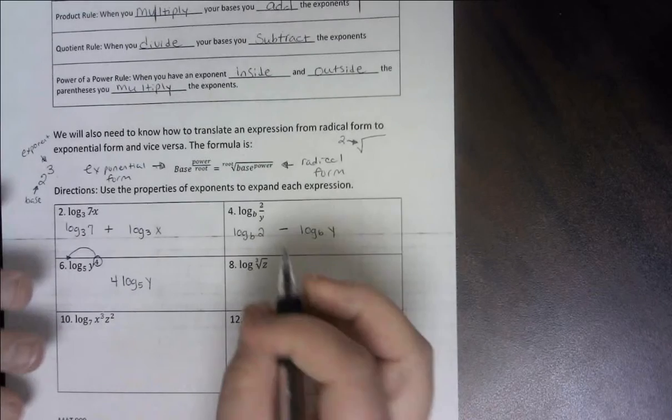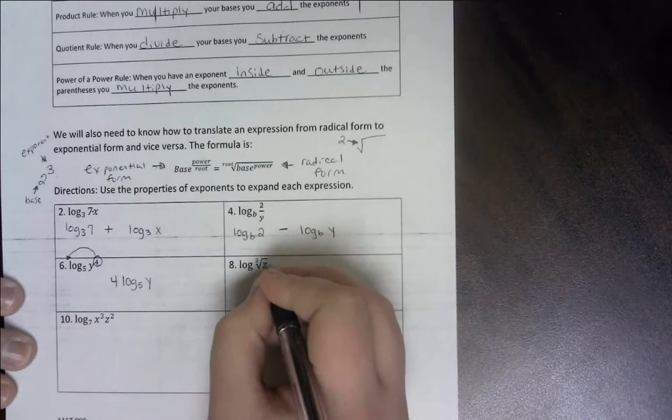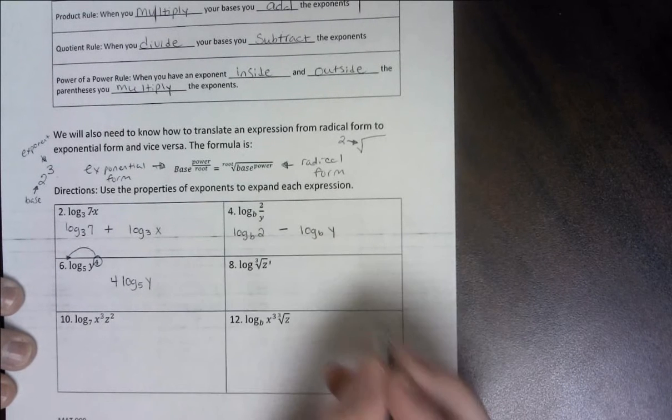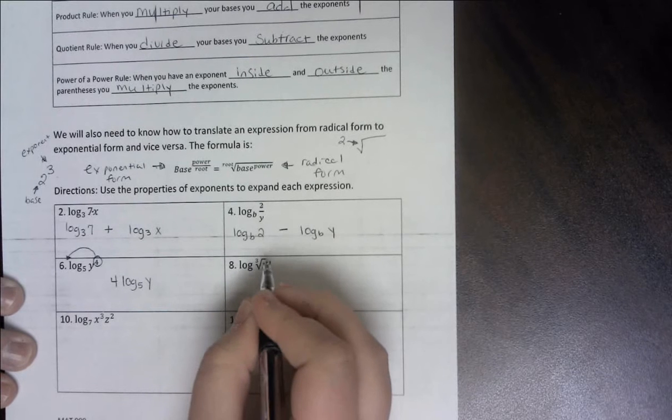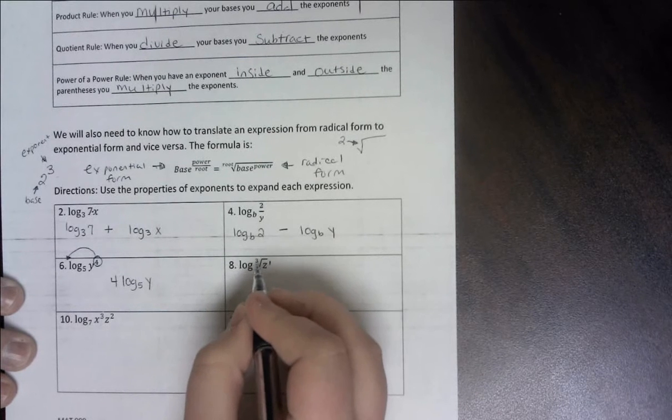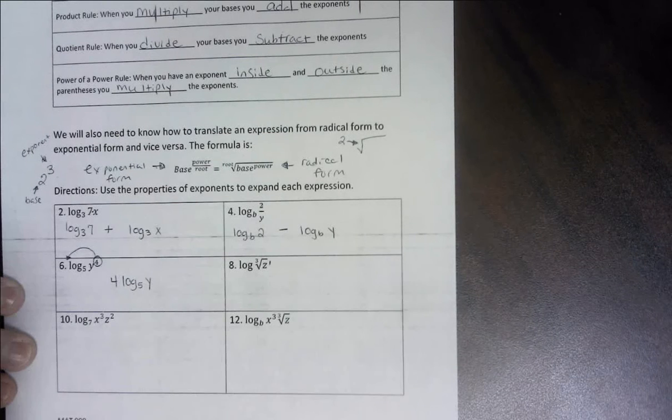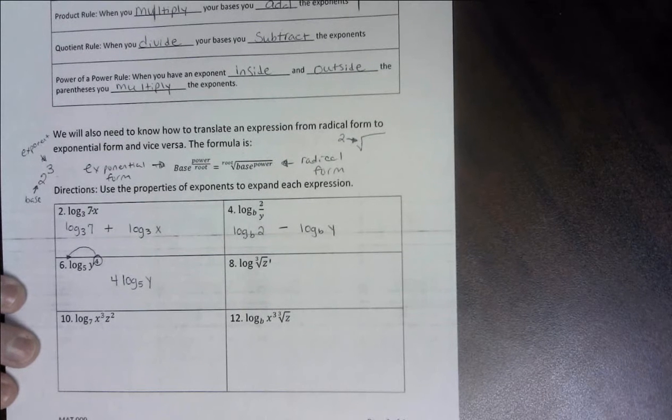We're going to want to rewrite this using an exponent. So we need to have all components here. So z is my base, and then I've got my 3 for my root, and I went ahead and wrote in this 1 for my power because I need to know what all 3 of those are when I plug them into my exponential form.